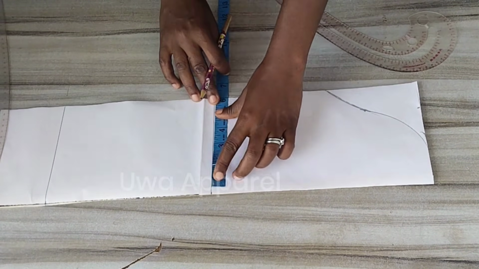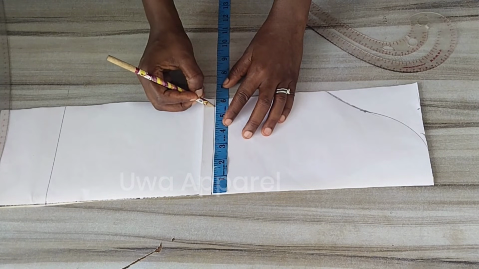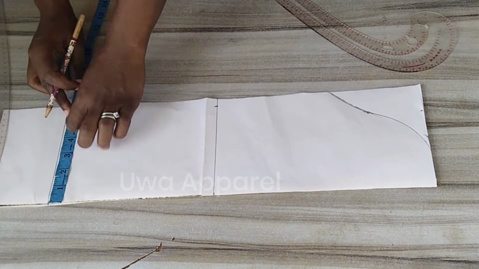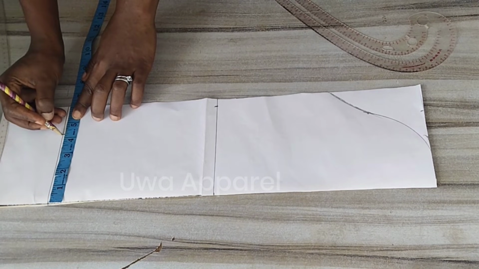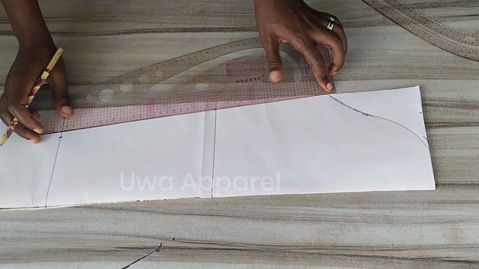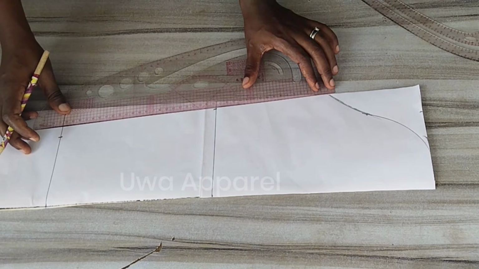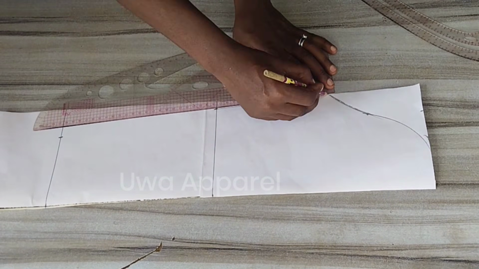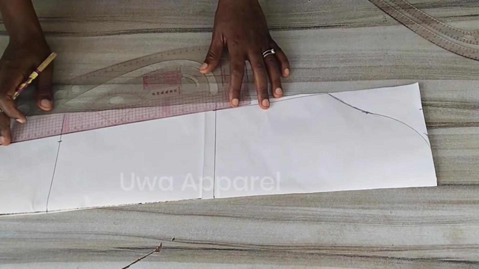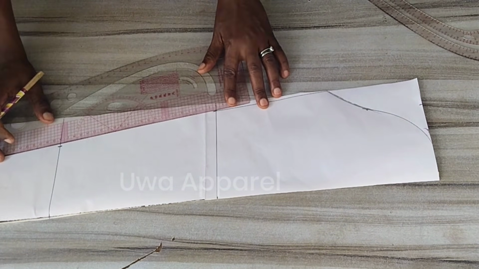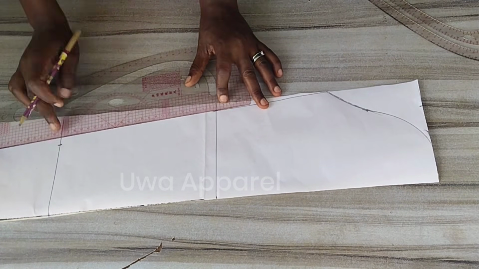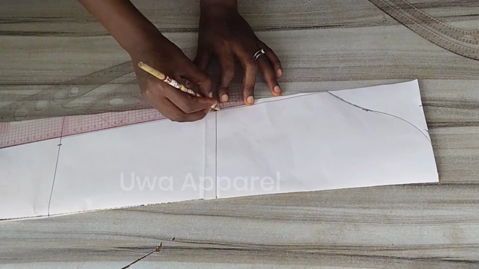So for the elbow round, I'm taking a measurement of 5.5 inches because my elbow circumference around is 11 inches, while for the wrist round I took a measurement of 8 inches. And using my straight rule now, you can see me drafting a straight line across the points which I just indicated. Okay, so for the wrist round, the line couldn't be straight, so I had to make adjustments there, like so.